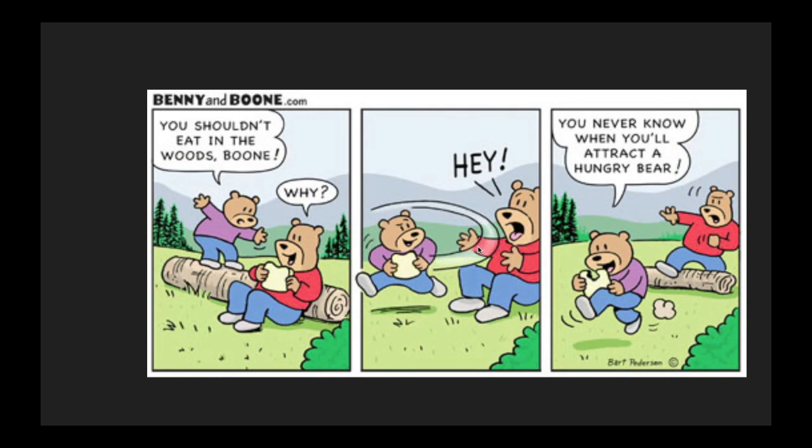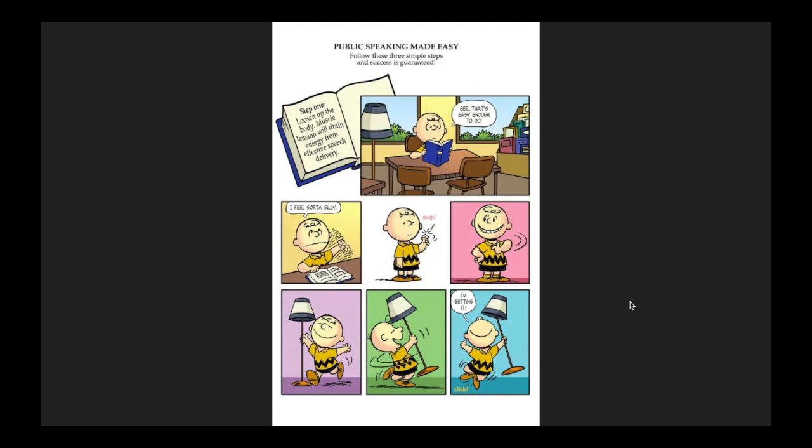What kind of motion or movement do you see on this second comic strip? What do you think the lines are showing you? What about on the third one? Right? We see something similar to what was happening with the Charlie Brown comic strip. Let's take a look at one last one. This one's a Charlie Brown one again.